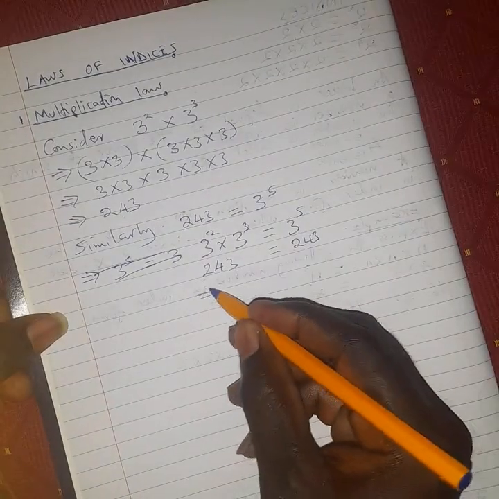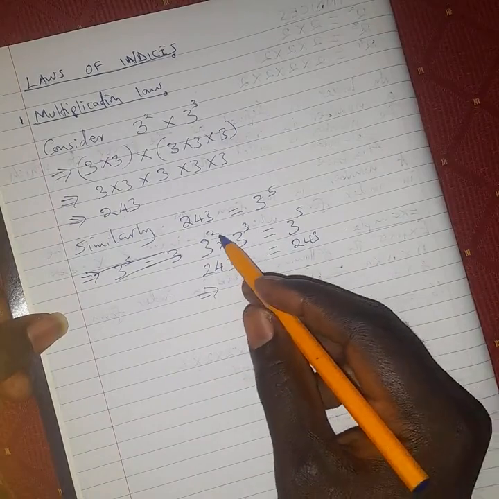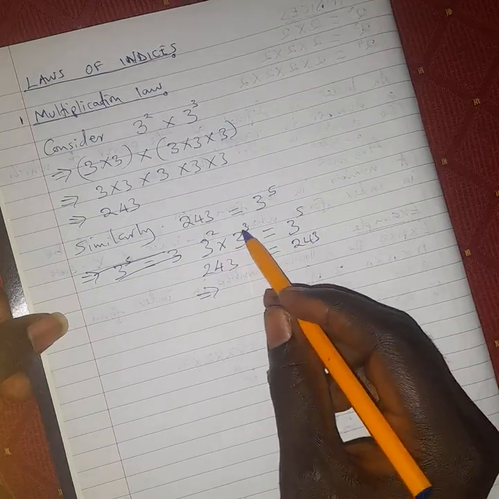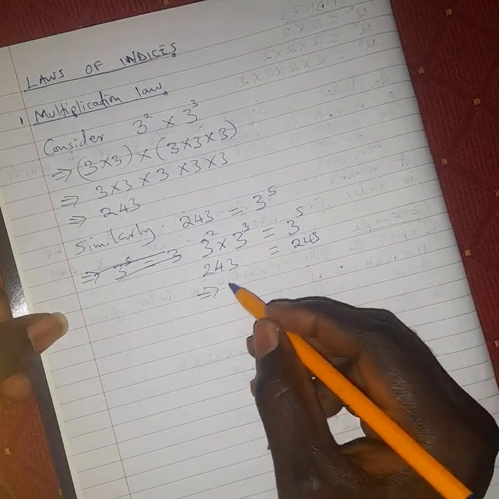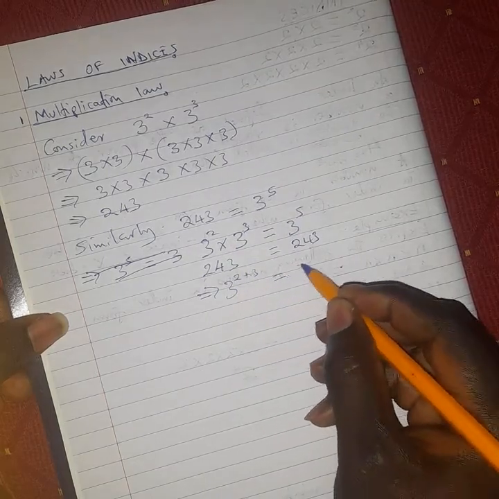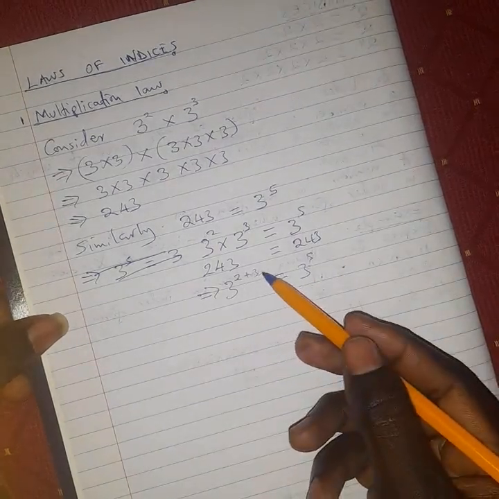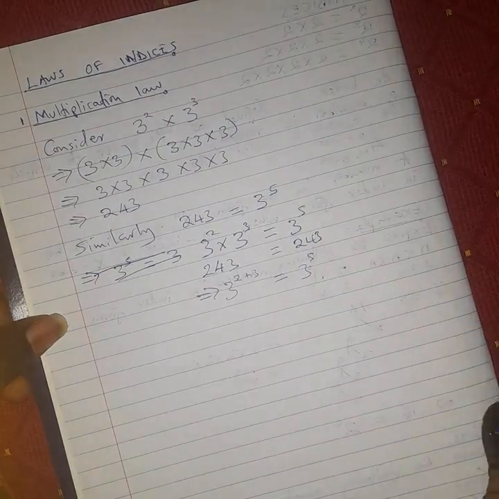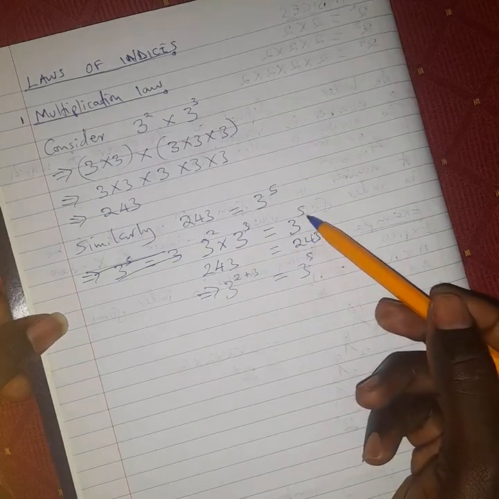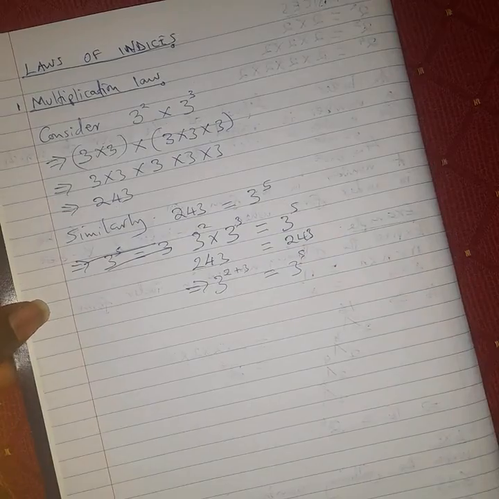Now, if I have 3 power 2, 3 power 3, what can I do to the powers so that I get 5? It's the same as 3, 2 plus 3, giving us 3 raised to the power 5. So I've simply added the powers to get 5. That means if I have multiplication and I add the powers, I'll get the same thing.